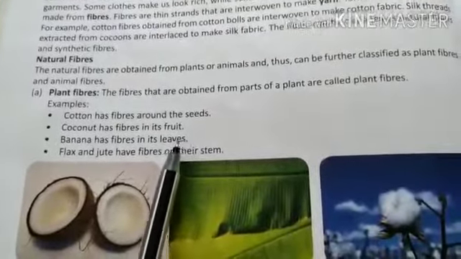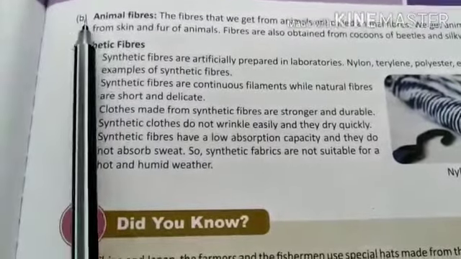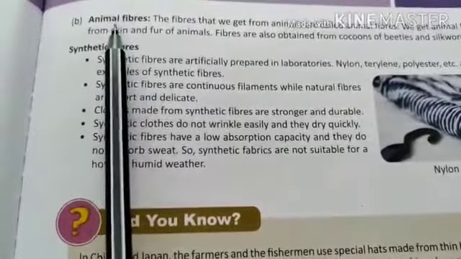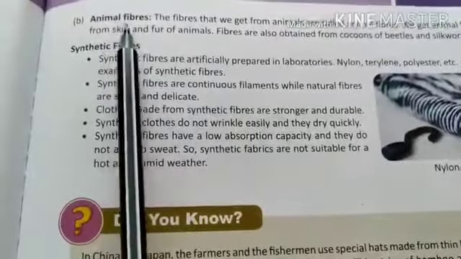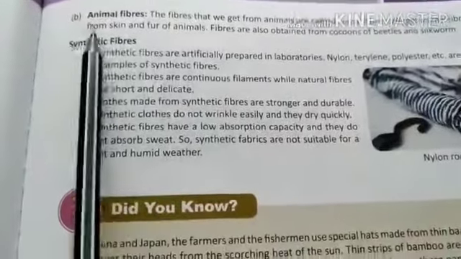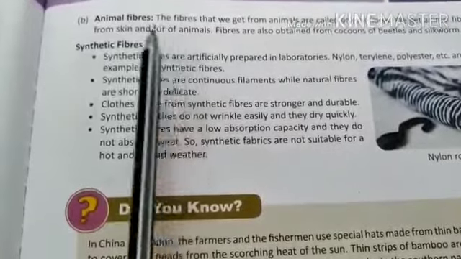Now we will discuss animal fibers. As the name itself suggests, animal fibers are the fibers which are obtained from animals. Mainly we get animal fibers from the skin and fur of the animals.